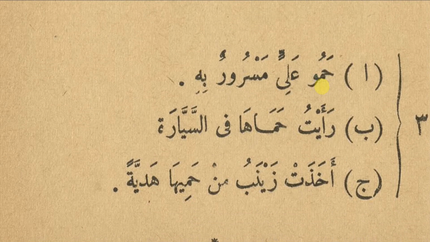Hamu, father-in-law or relative-in-law. You notice Hamu becomes Hamu with the waw because of its state here, it's raised. Hama and Hami because of this lowering letter there.